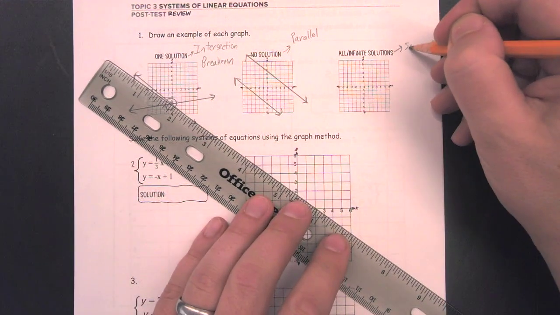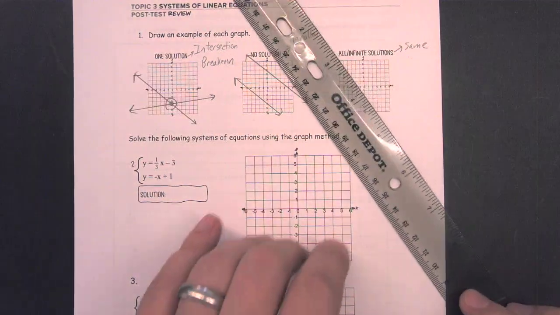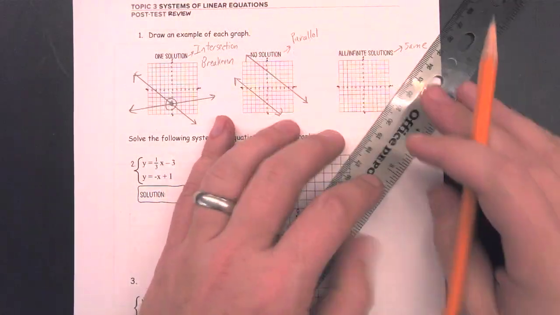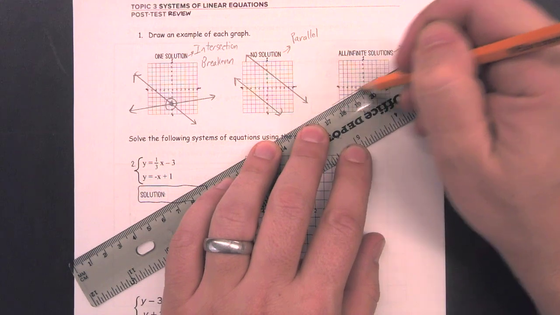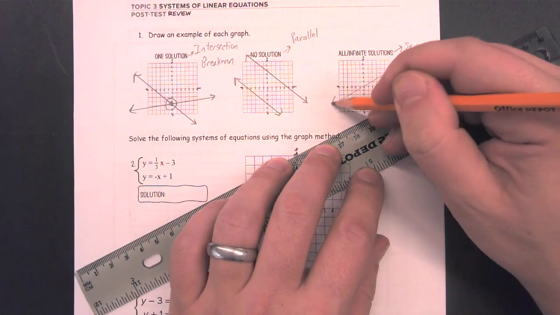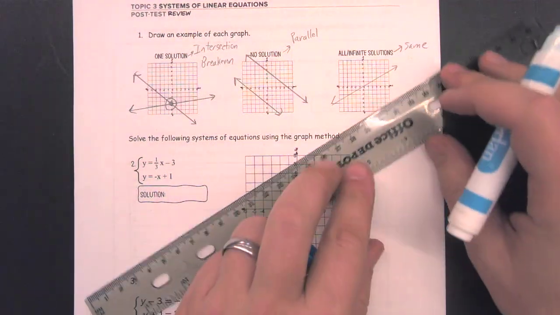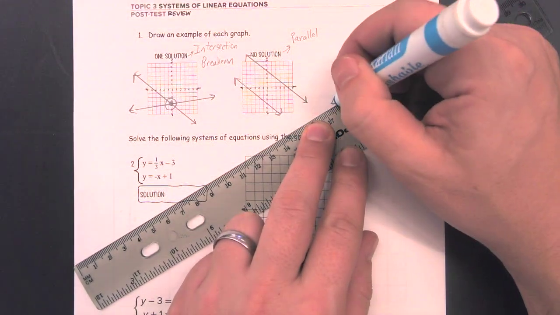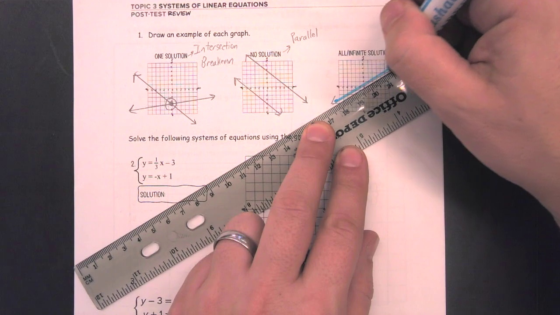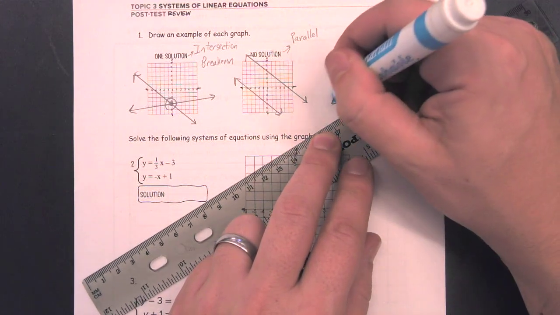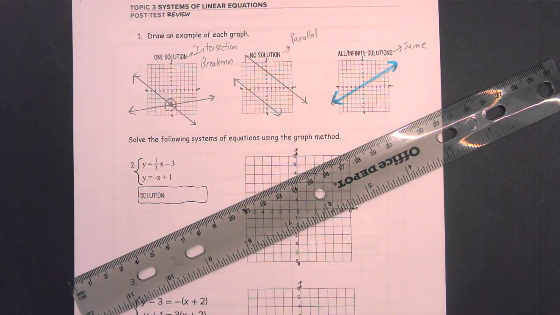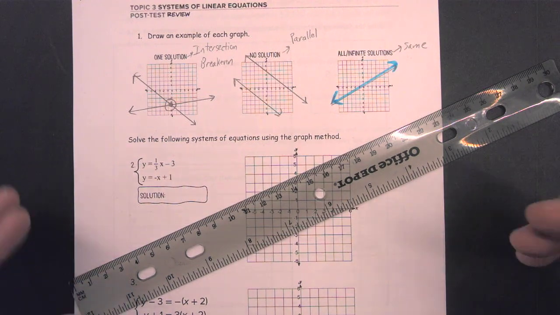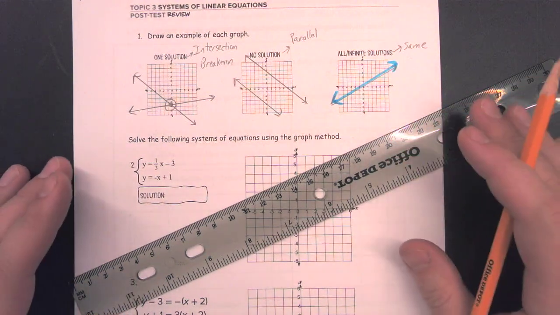Infinite solutions, this is where they end up being the same line. So for this, I'm actually going to go ahead and draw a line with the pencil. And perhaps you drew another line. I'm going to go ahead and use a marker here. And what you notice is that the second line that you draw, it's right on top of it. So it's the exact same line. All right, kind of hard to see with just a pencil or just one color, so they're both right on top of each other there.